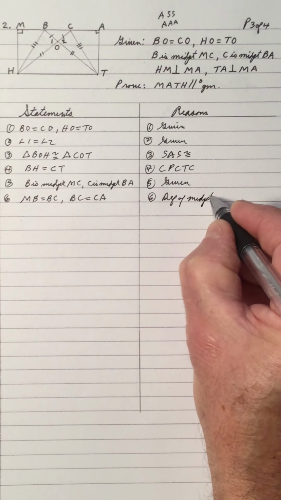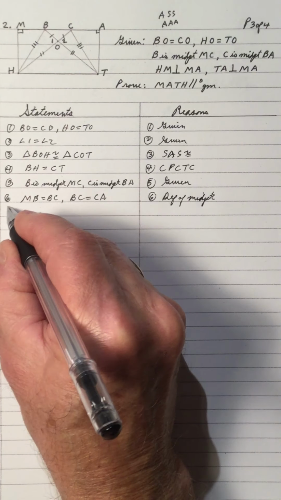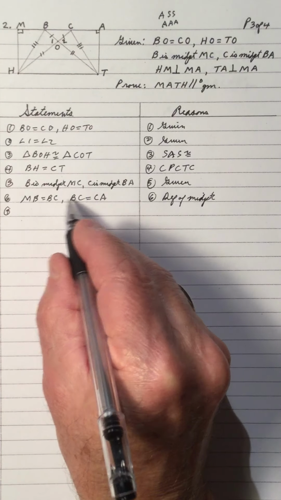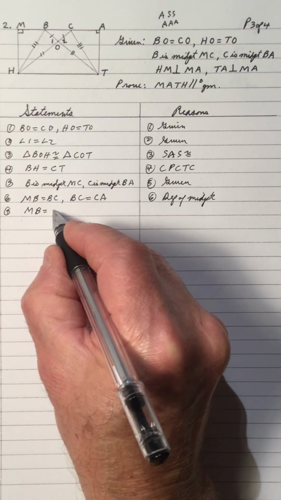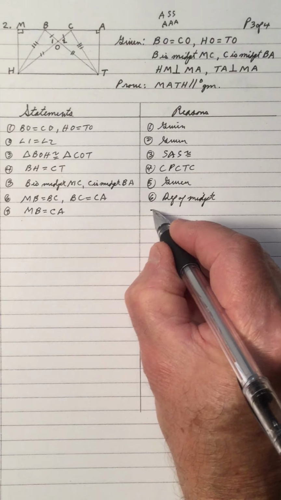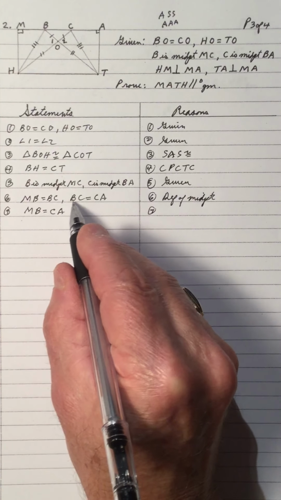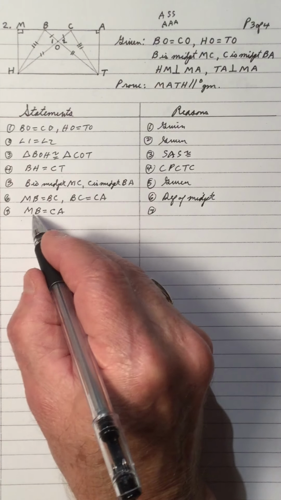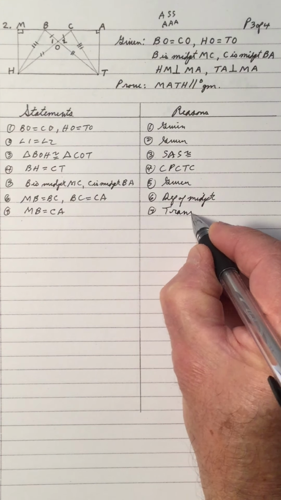We got a midpoint, then you got the two parts of the segments equal, and notice that we got BC here twice, so that means MB is equal to CA by transitive. MB is equal to BC, BC is equal to CA, so MB is equal to CA by transitive property.